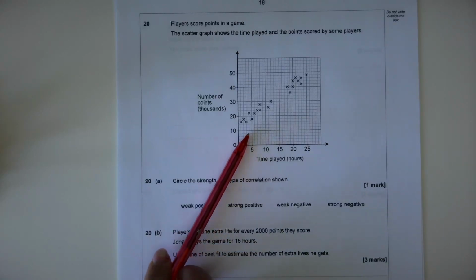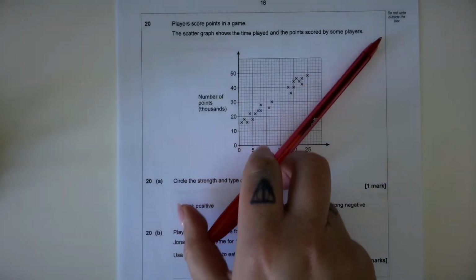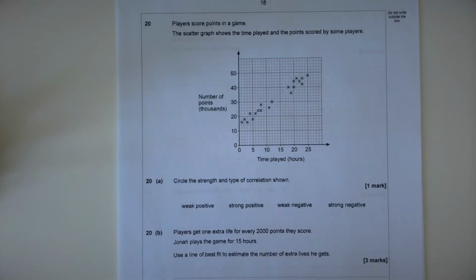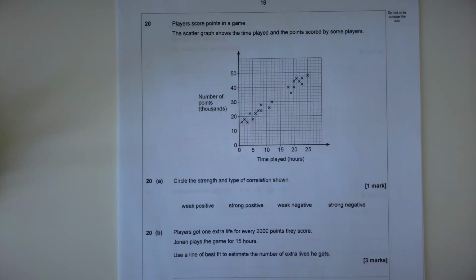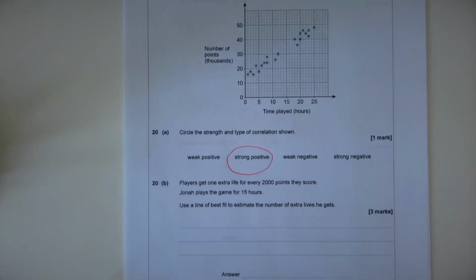Now what we can see here is all of the points are travelling in an upwards direction. If we were to draw a line to represent those points, a line that took the average, that line of best fit that we use for scatter graphs, it would have a positive gradient. So it's definitely a positive correlation, and the fact that the points are quite closely clustered together means it's a strong positive. If they're a little bit more spread out, then it would be a weak positive, but they are quite close together. In fact, it wouldn't be much closer before they did actually look like they were a straight line. So we're confident with strong positive there.